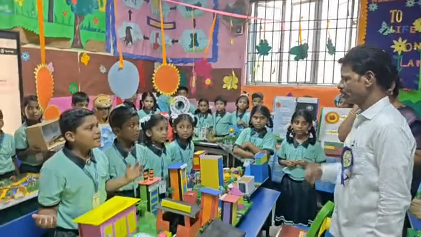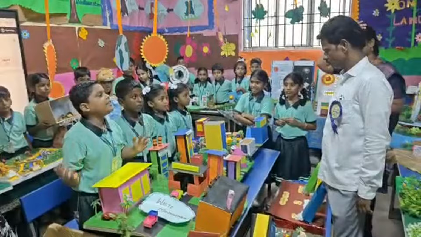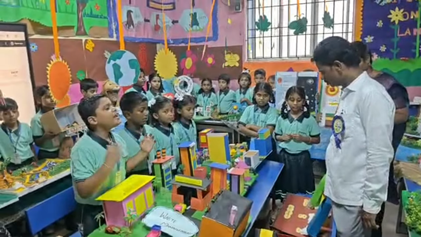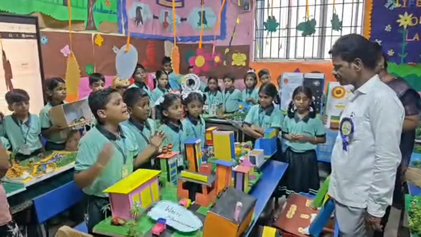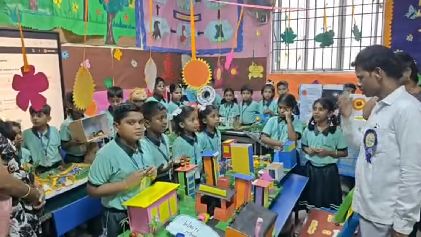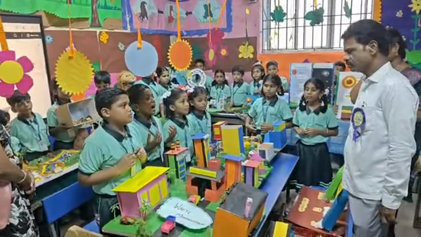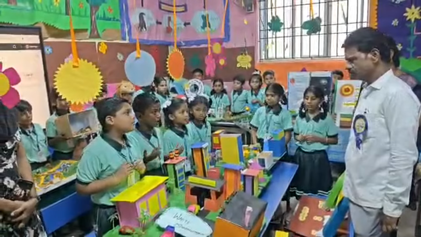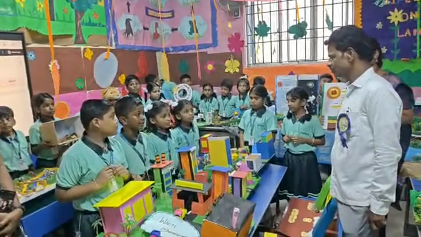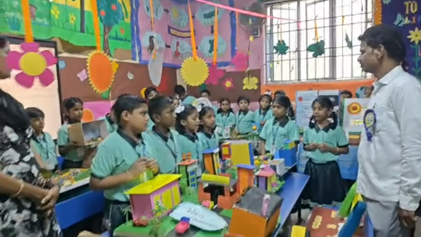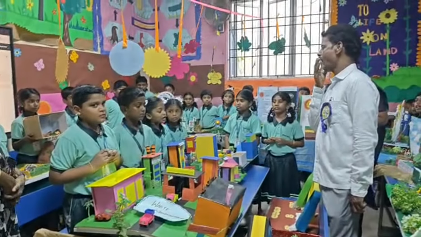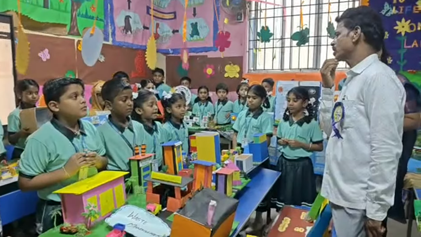Waste management is the process of collecting, treating and disposing of different waste materials. It includes the collection, transportation, processing, recycling and disposal of waste material with the goal of minimizing environmental and health impact. The order of waste management is reduce, reuse and recycle.